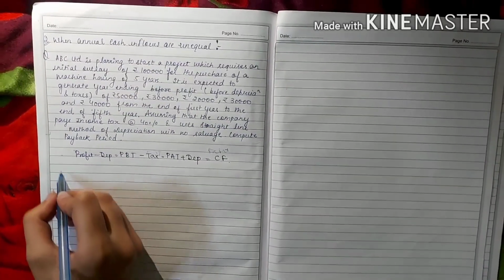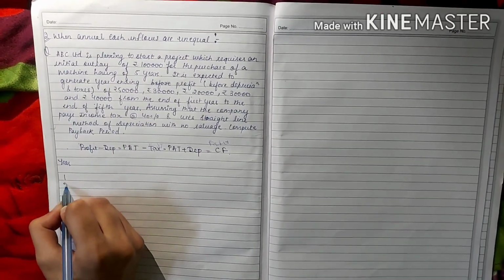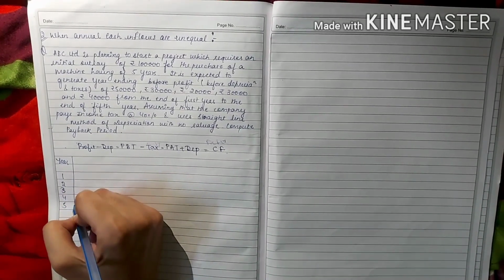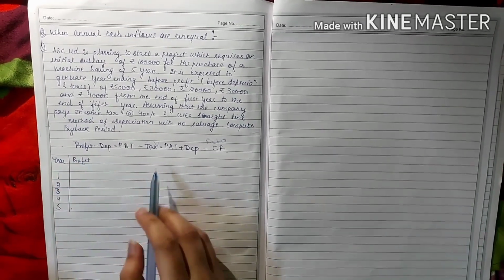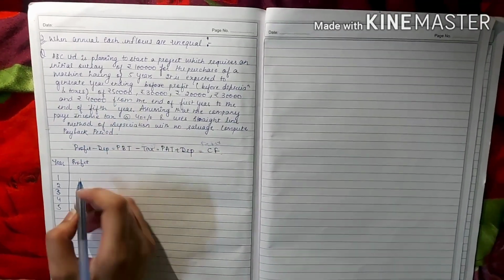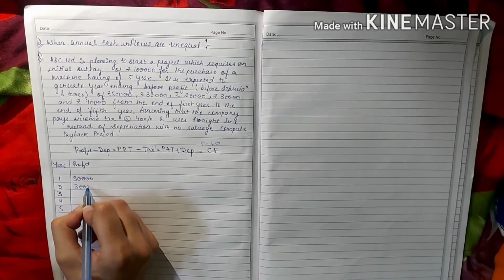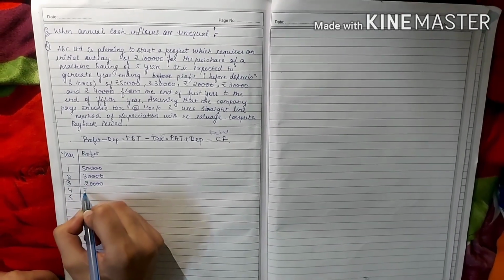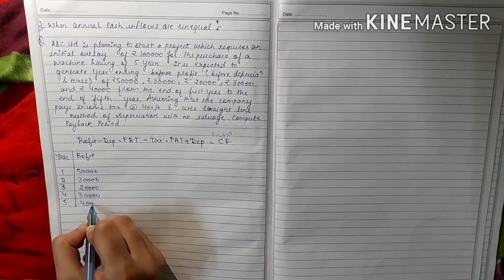So using the format, first we will write year, that is 1, 2, 3, 4, 5. Second is profit, that is profit before depreciation and tax: 50,000 for the first year, 30,000 for the second year, 20,000 for the third, 30,000 for the fourth, and for the fifth it is 40,000.